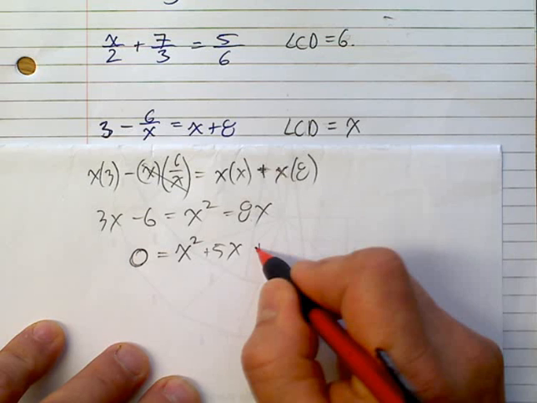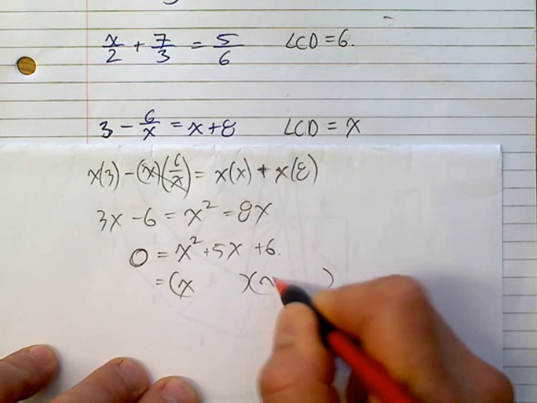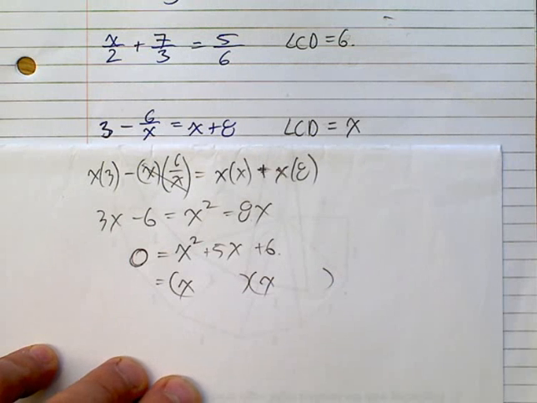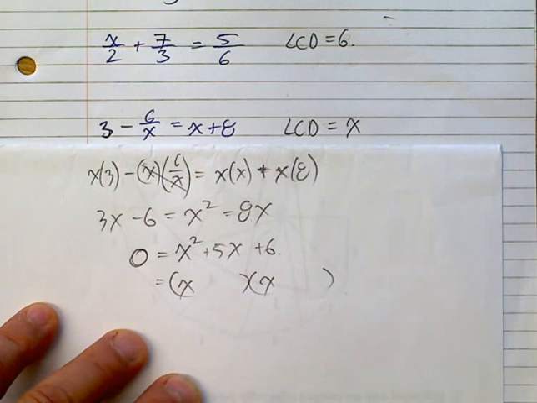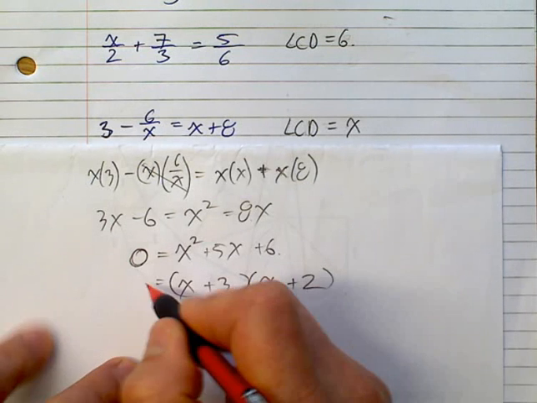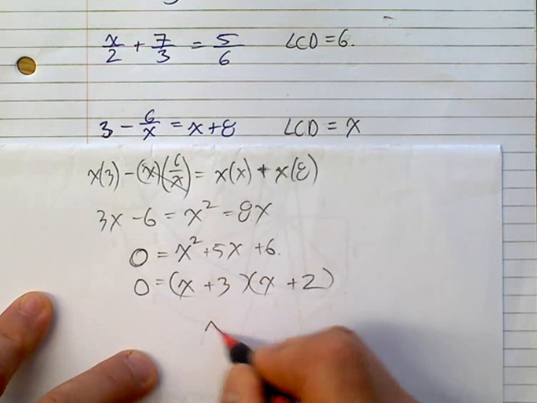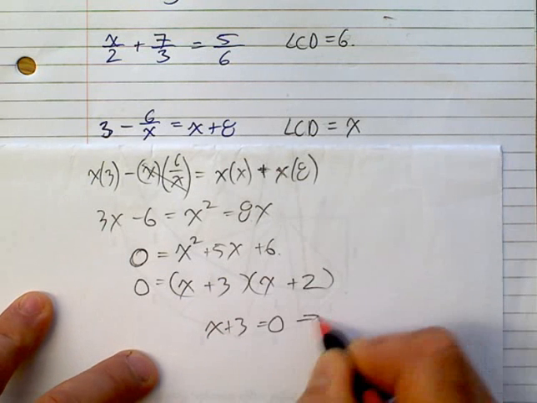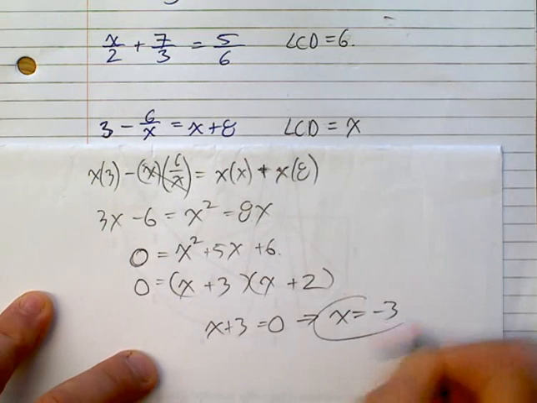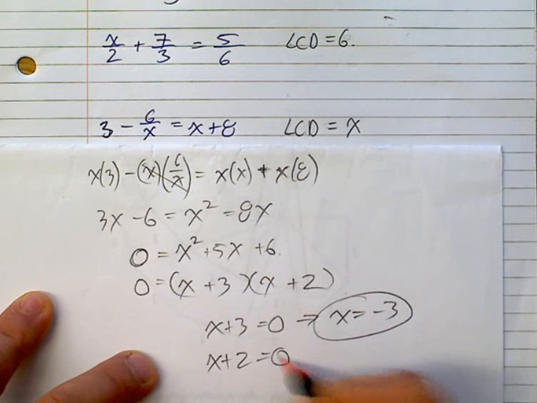And then we look at factoring this. x, check it out, factor it. Come on, you can do it. Pause it or something, I don't care, but just do it. x plus 3, x plus 2. Now, if those both equal 0, well, what you need to do is look at, okay, x plus 3 is equal to 0. That means x is equal to negative 3. There's one solution. x plus 2 is equal to 0. That means that x is equal to negative 2.